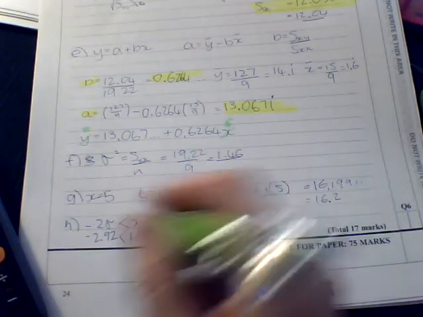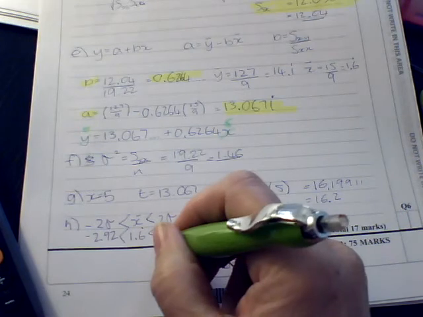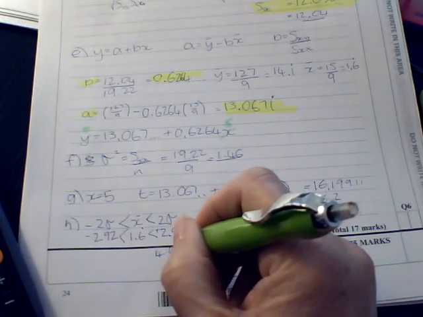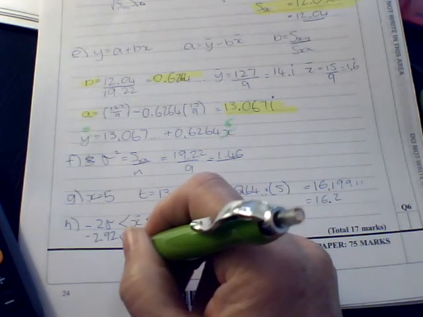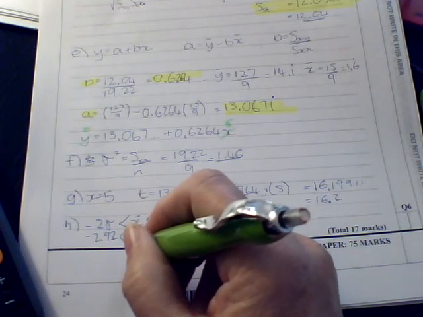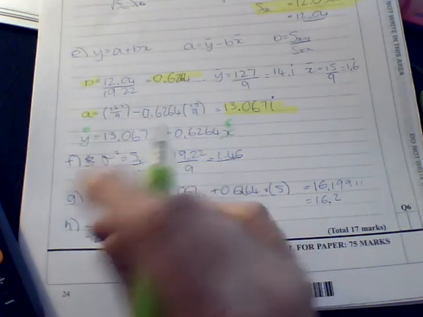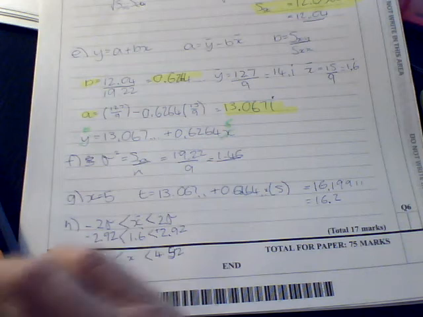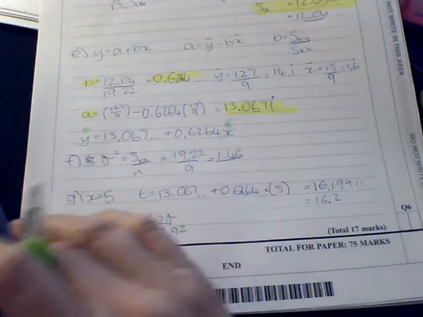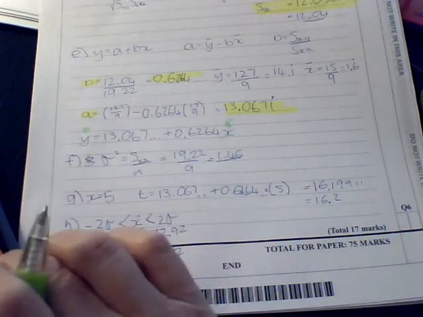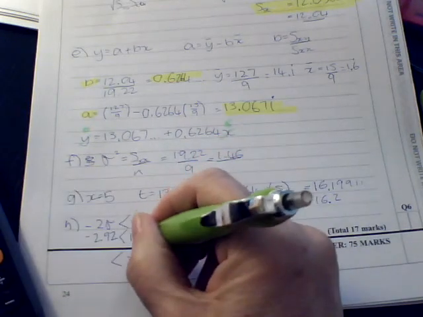So here we go. 2.92 plus 1.6 is 4.52, and take it away. 1.6 minus 2.92 equals 1.67. So really I should round that to 1.7, shouldn't I?